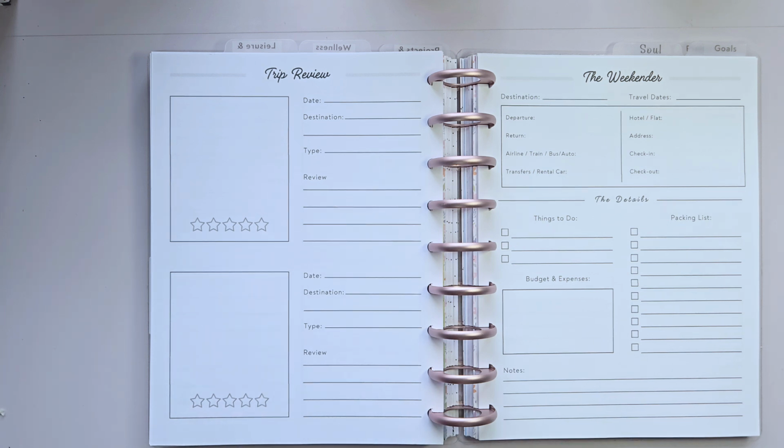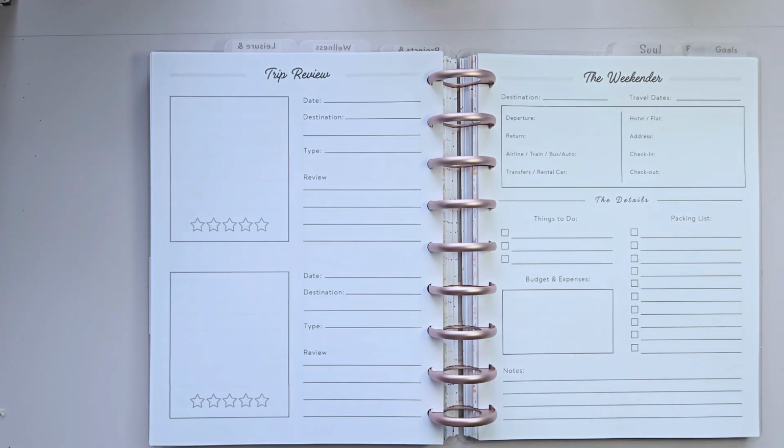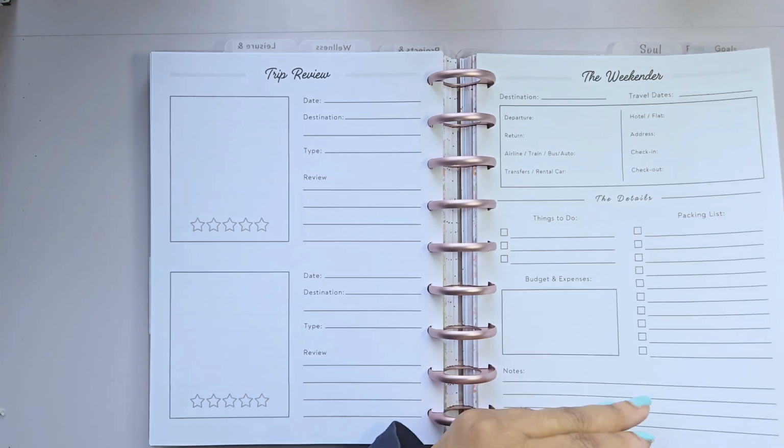And I also have a weekender page for those weekend warriors like myself, where you're just taking a quick weekend trip. You don't need all that other extra stuff. You don't need those multiple pages. And so this is like a one pager for a weekend trip. And I love this page.